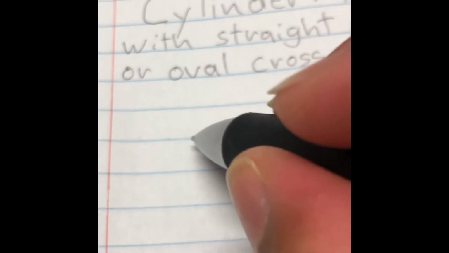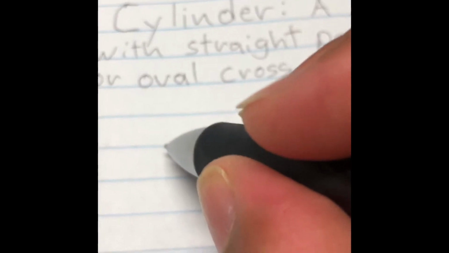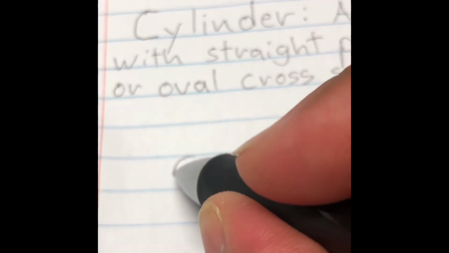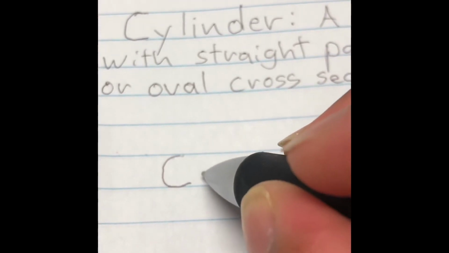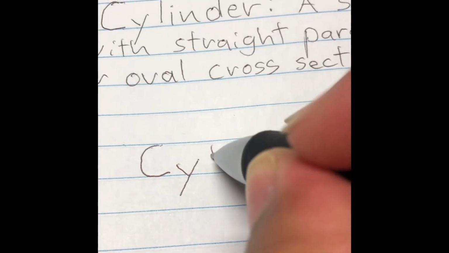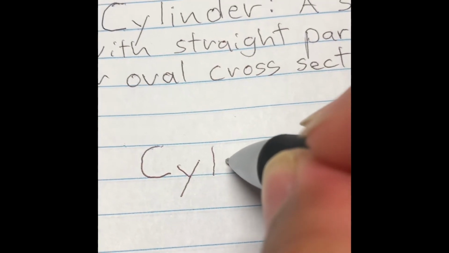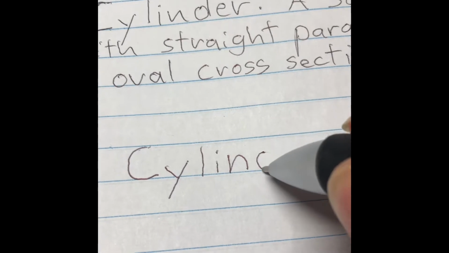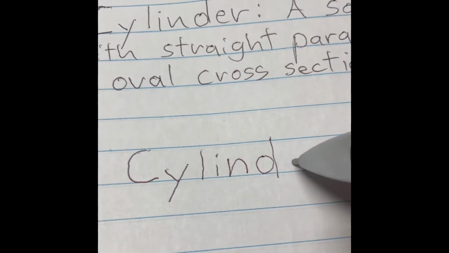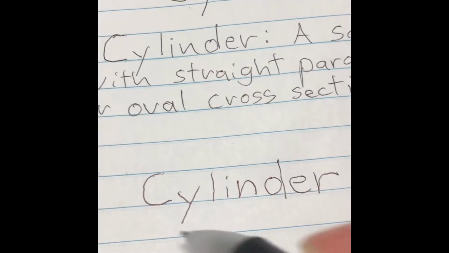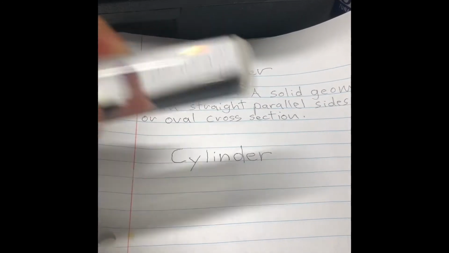Here we go. Try to see if you can practice writing with me. The first letter of cylinder is C. Then we have a Y. L. I. N. D. E. R. Cylinder. That's what the shape of a cylinder is. Ta-da!